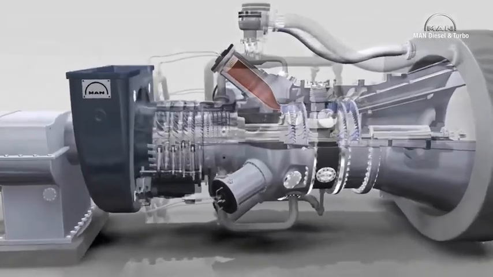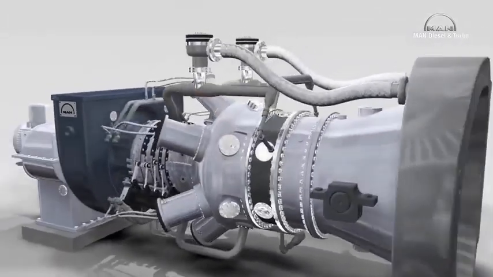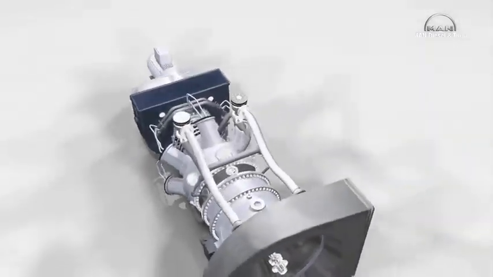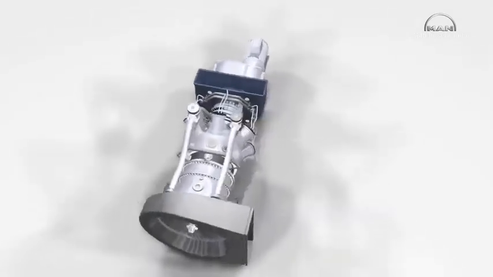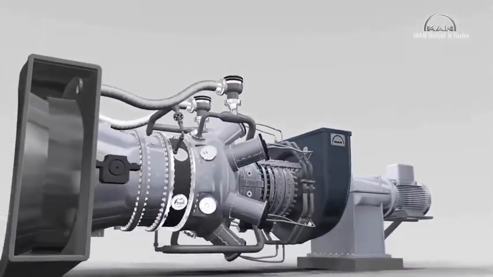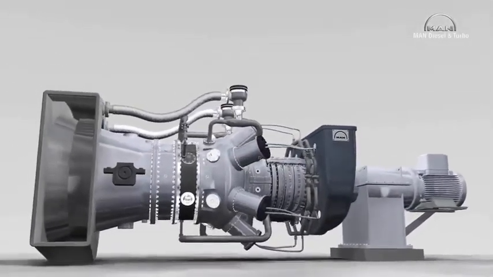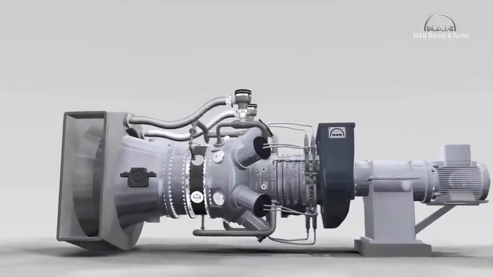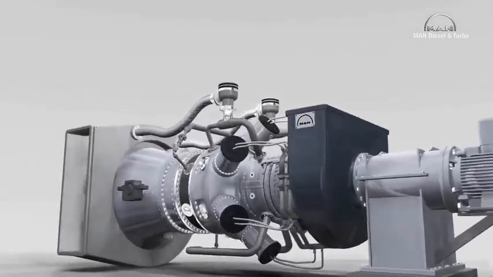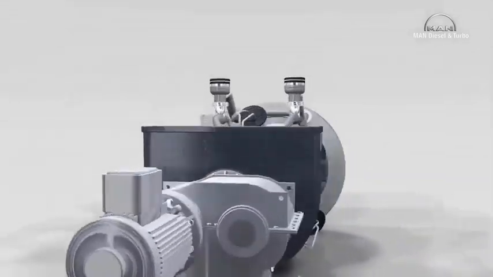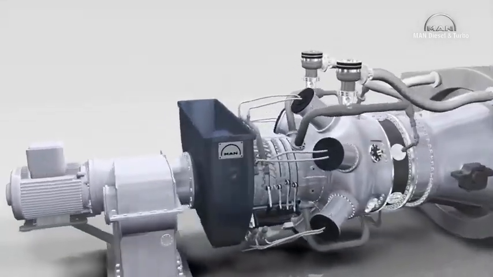MAN Diesel and Turbo has been building gas turbines since 1988. The MGT series is the latest manifestation of this extensive experience. The company thus offers clean, future-ready drives for compressors and generators boasting high mechanical efficiency ratings of over 30% and extremely low pollutant emissions.